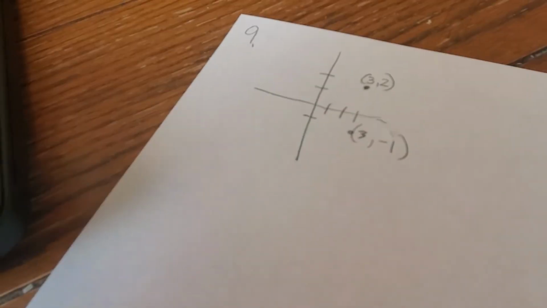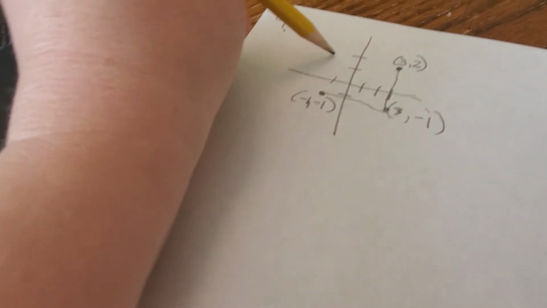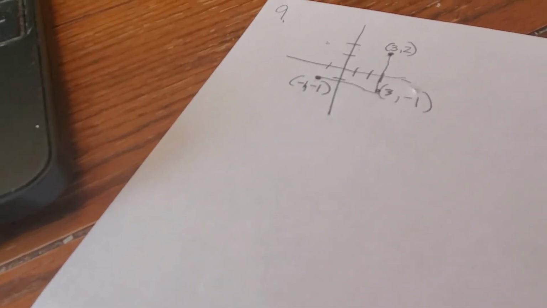That's 3, 2, right? Then you have over 3 and down 1, -1. 3, -1. Then on the other side, you have -1, -1. Think about this, guys. So here so far I've got 3 of the vertices. What does the point have to be up here? Just think about it. That's your hint for that one.